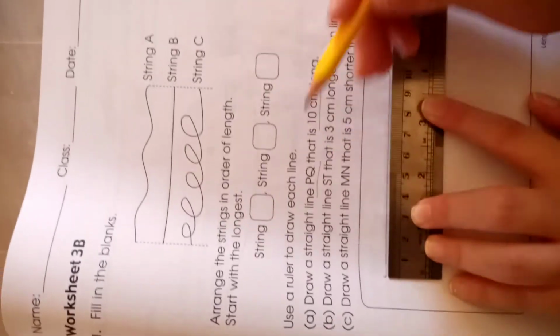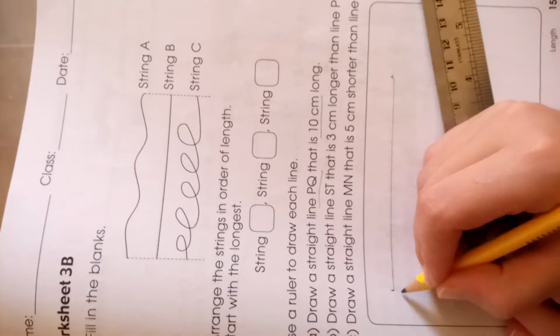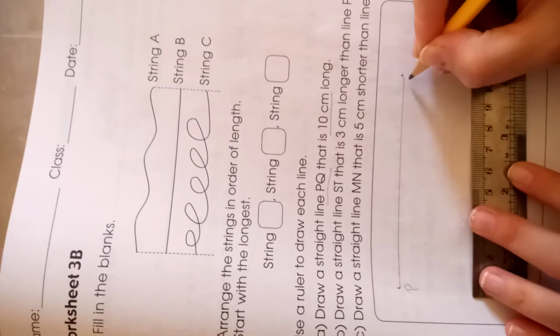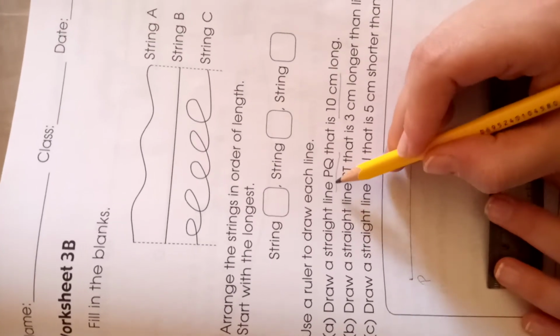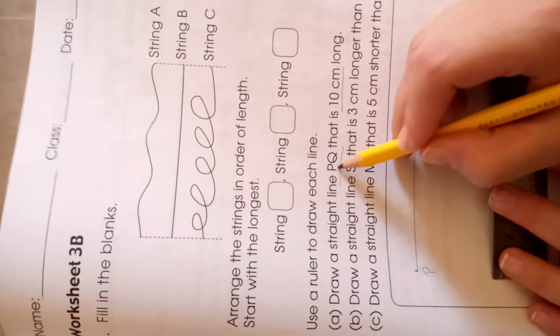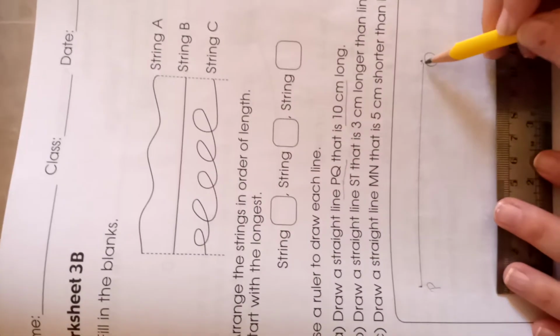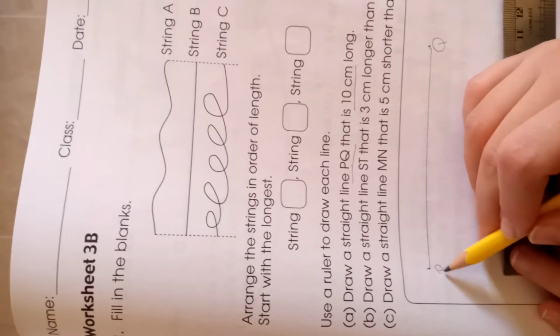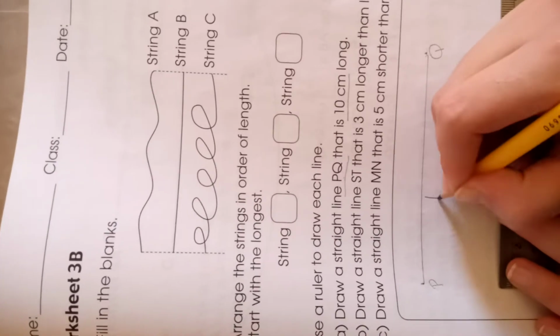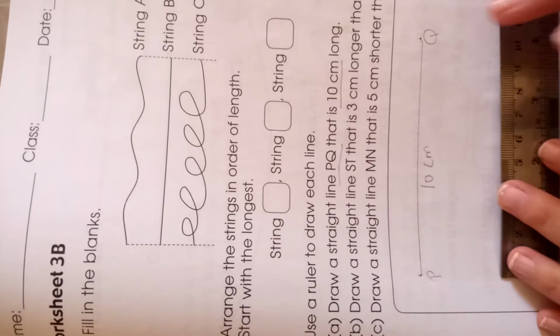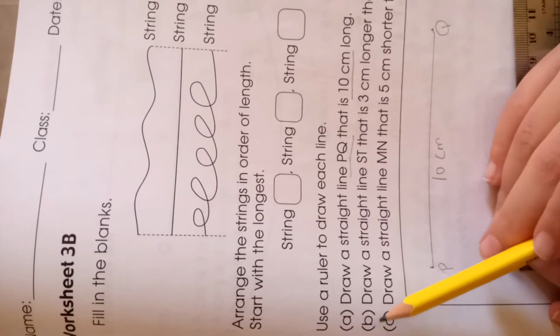Like this, okay? And we are going to label this end as P and this end as Q. Why have I done that? Because they have told us in this question that we have to draw a line PQ. PQ means one end has to be P and another end has to be Q. So that is why I have labeled this end as P and this end as Q. And since it's 10 centimeters long, I will write here 10 centimeter. Okay, so now I have drawn PQ. Now let's move on towards the B part.